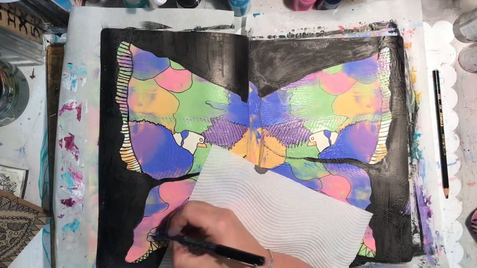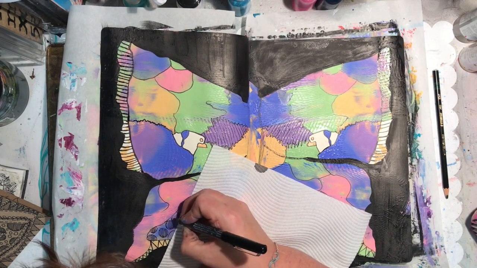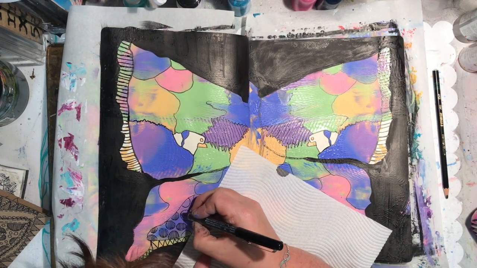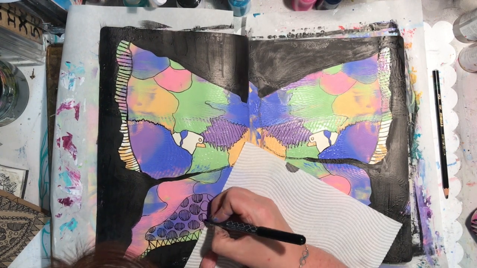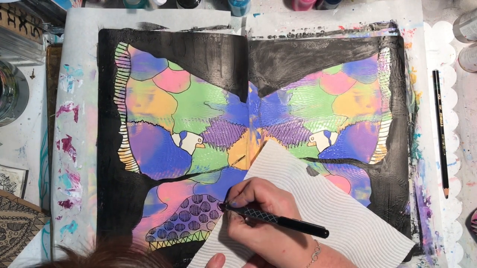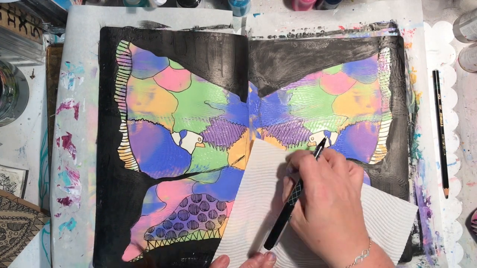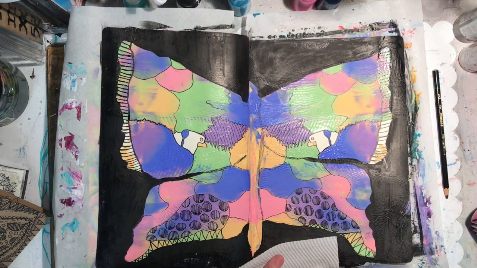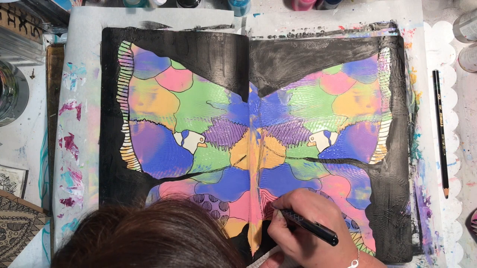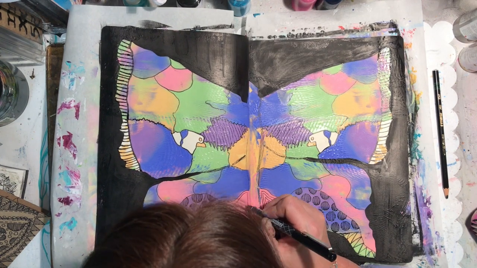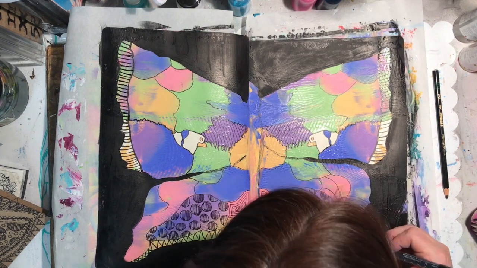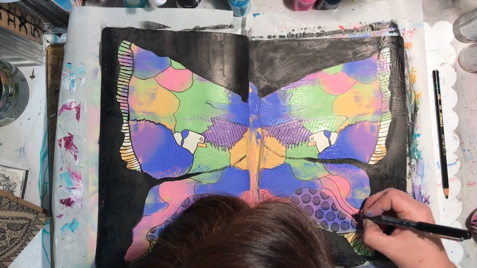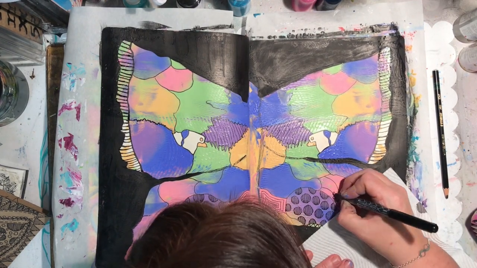You'll notice I've got some paper towel to put over where I'm working. Because the Dylusions paints do have a glossy surface, the Fudge ball does dry beautifully on them, but the ink stays a little bit wetter. And because I want to work on both sides simultaneously to get the same sort of patterns, I just wanted to have something to protect my hand. And I do apologise for my head getting in frame. I kind of forget that I'm filming, and I just get into it.